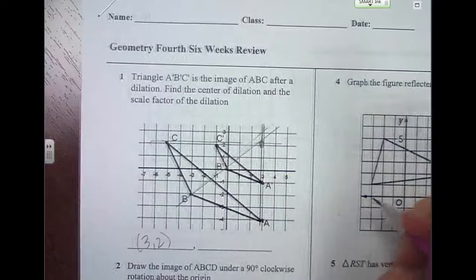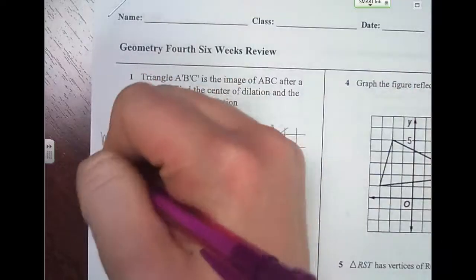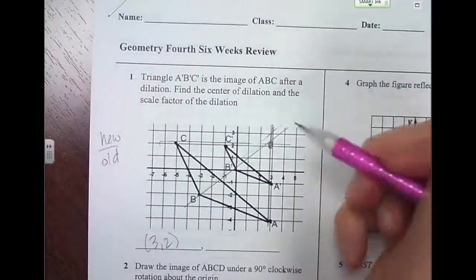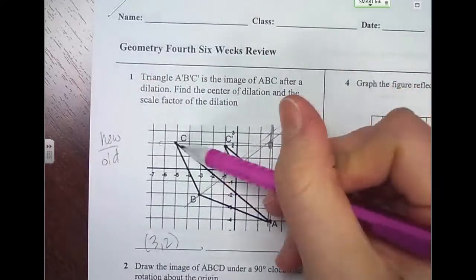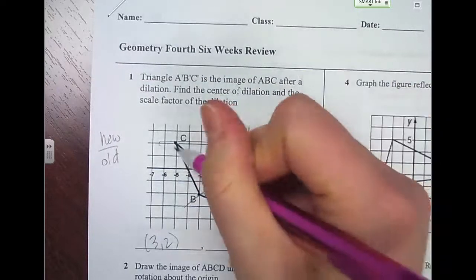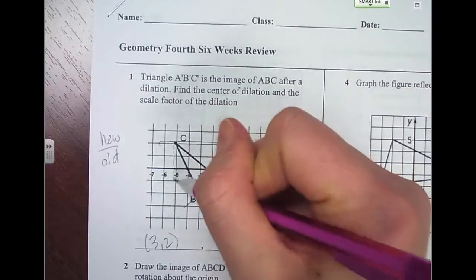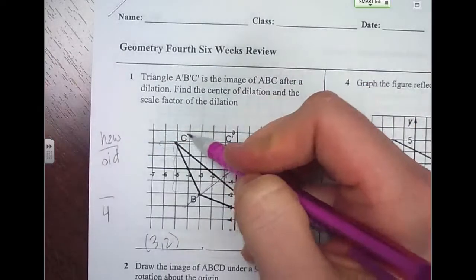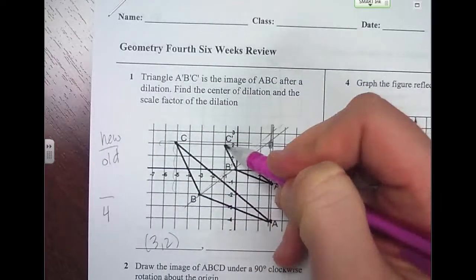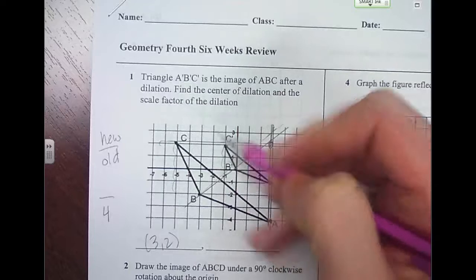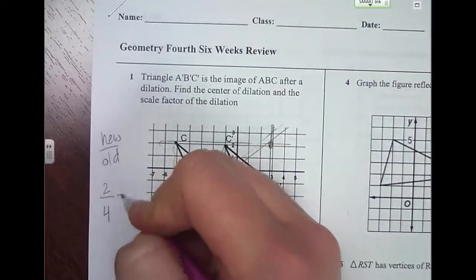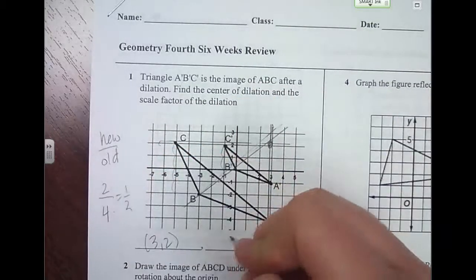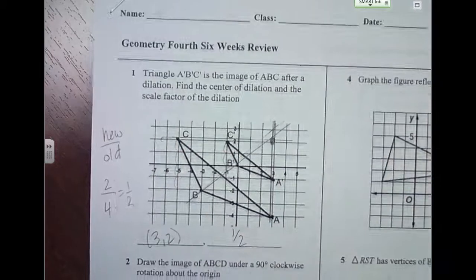To find the scale factor, you're going to do new over old. So I want to take one of the sides. Let's go from C to B, and I want to count down here as though I was doing the slope. So I could do 1, 2, 3, 4. So that's the old because there's no prime. This one's the new. So from C to B, I have to count down 2. So new over old equals 1/2, and that is the scale factor.